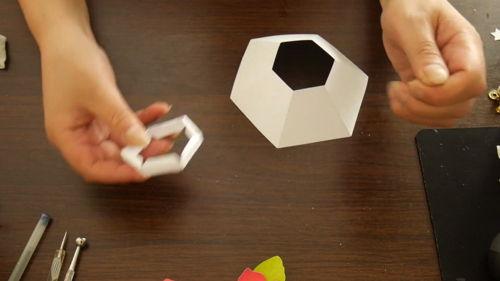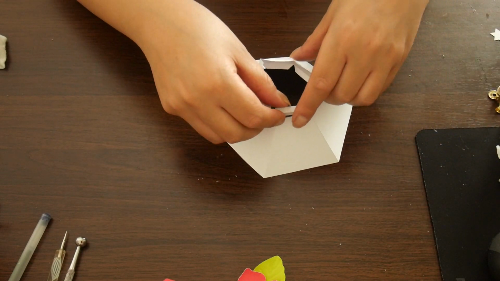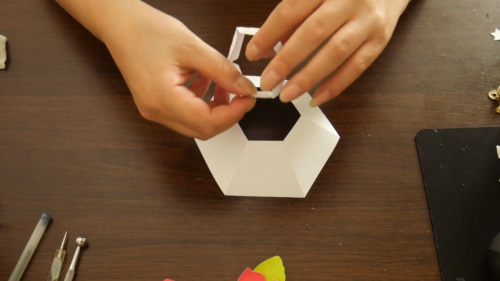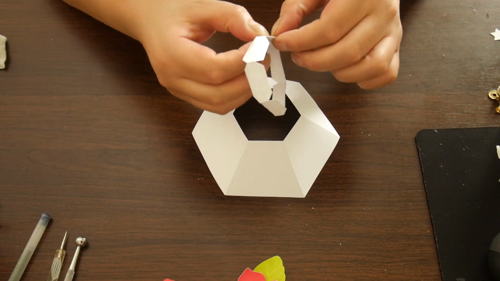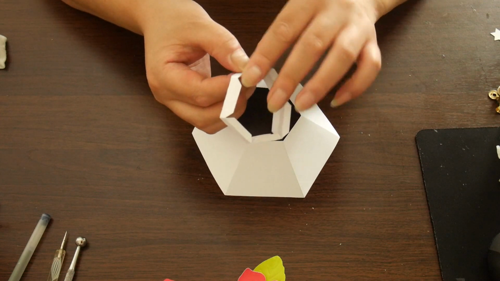So attach that. This will go on top of this. Right? Oh my goodness. By the way, I'm just gonna pull the flap again outside so it's easier for us to attach.